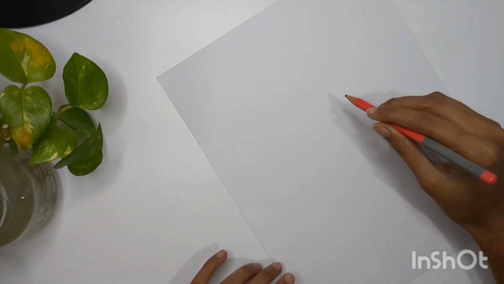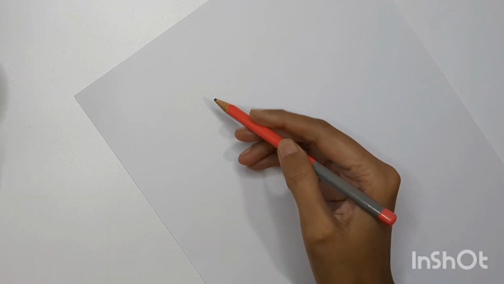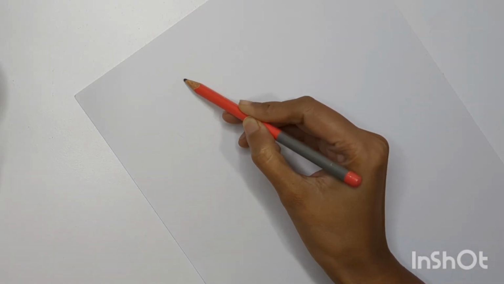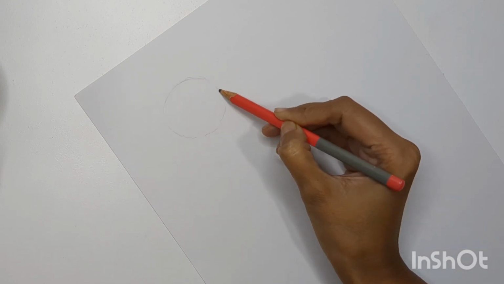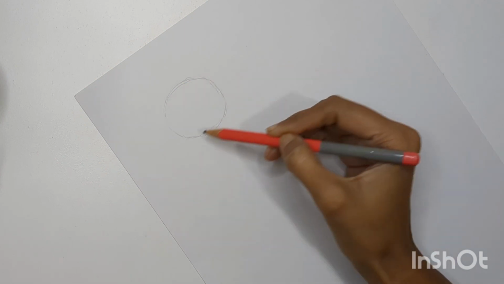If you don't have these pens, don't worry about it. Use a normal pencil or ball pen just to start with. So let's start with the first one. We need to draw a circle, and it does not have to be a very perfect circle, but try to create a circle kind of structure.